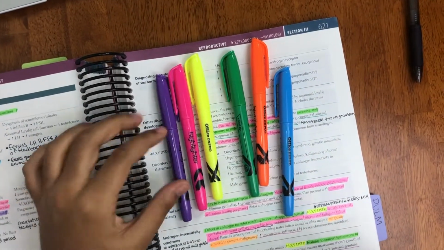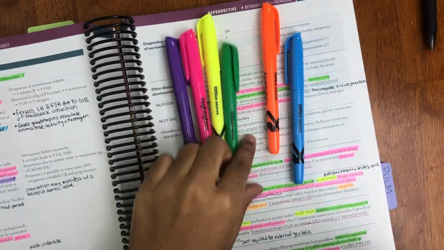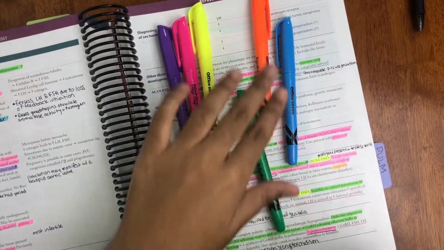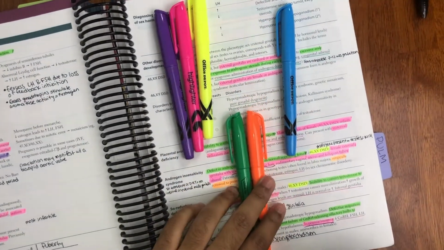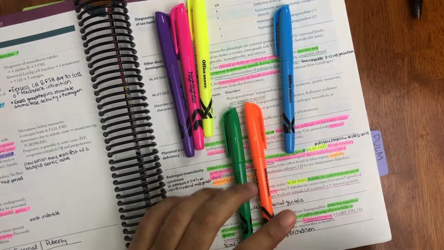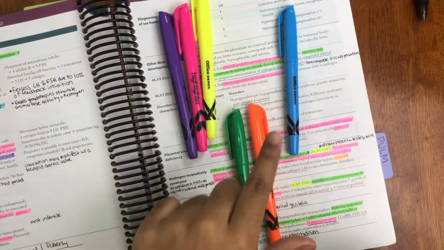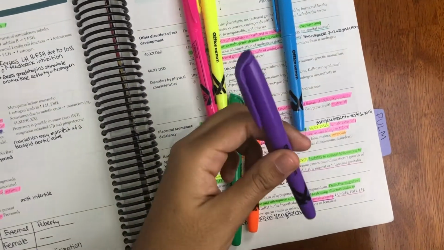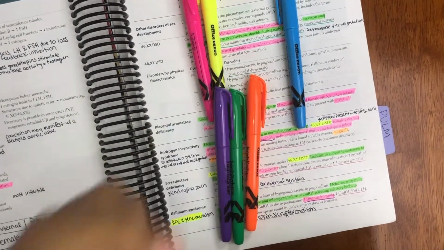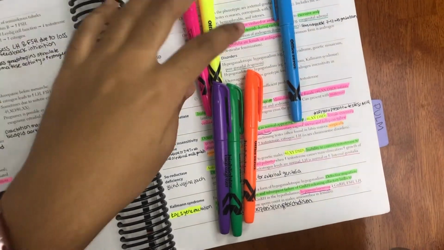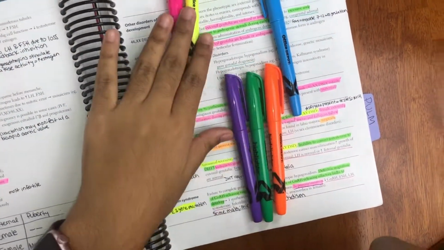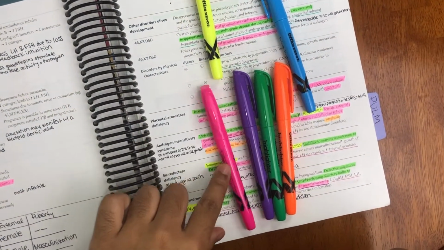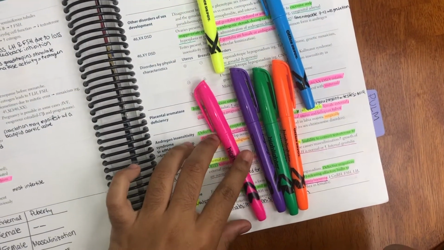The way it works is green is for mechanism of actions or causes. Orange is for treatment, or if it's a drug, what is the drug used for? And then purple is for something that's high yield, or sometimes it could be an interesting fact, but most of the time it's high yield. Pink is for something's clinical presentation, like labs.